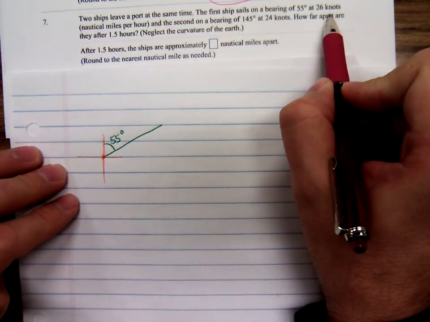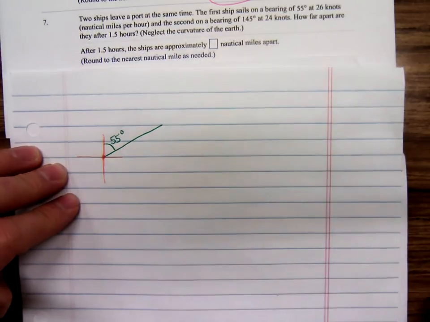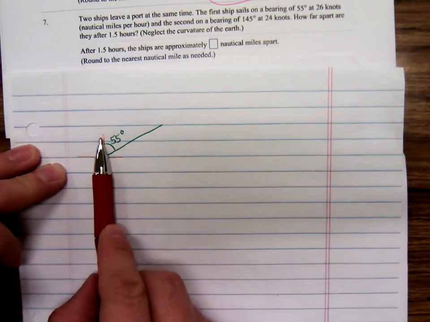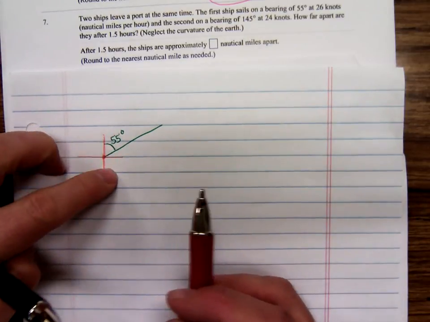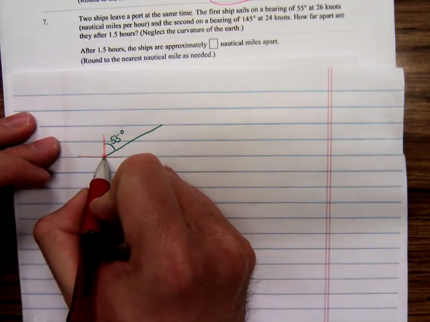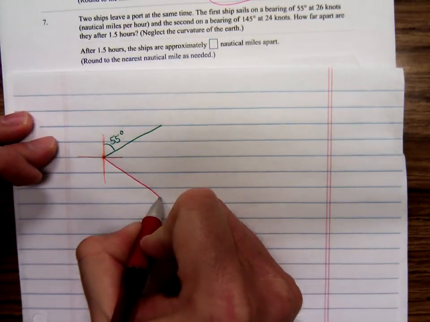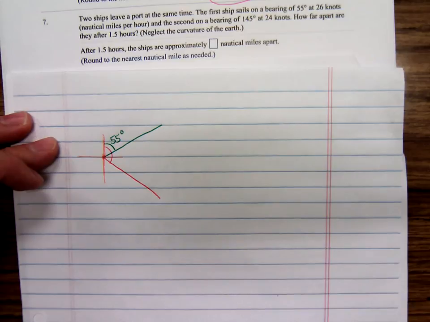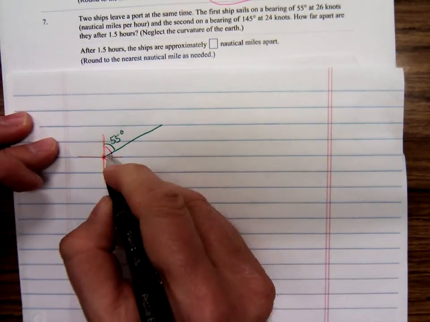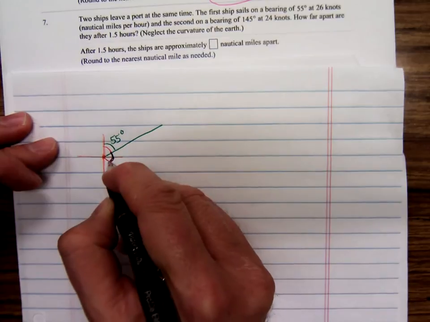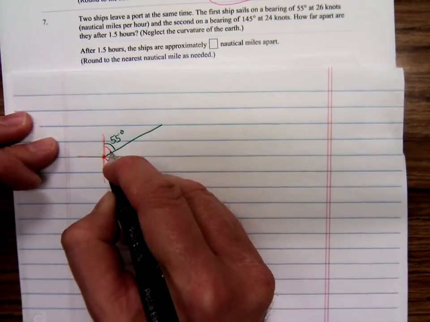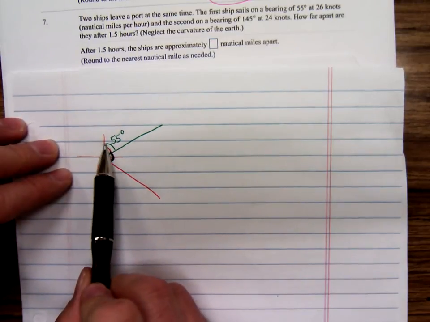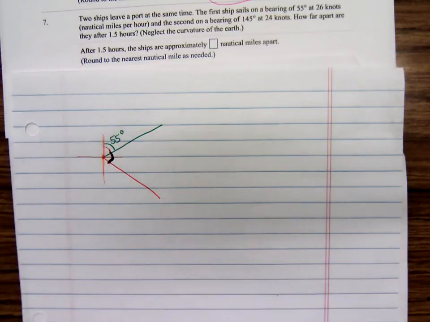The second ship is on a bearing of 145 degrees. So you start at due north, move 145 degrees. So that's going to be in a southeasterly direction. So if this is 145 degrees from here to here, it's not hard to figure out that this is 90 degrees right there. If from here to the red line is 145, and from here to the green line is 55, 145 minus 55 is going to give us 90 degrees.